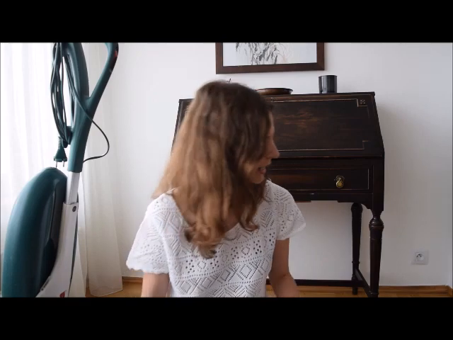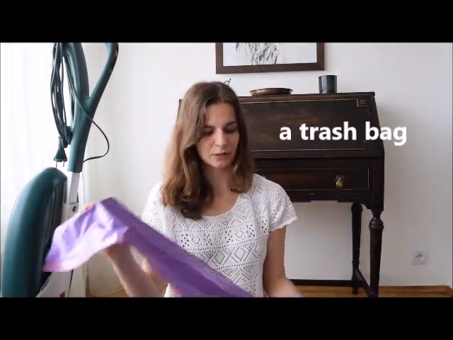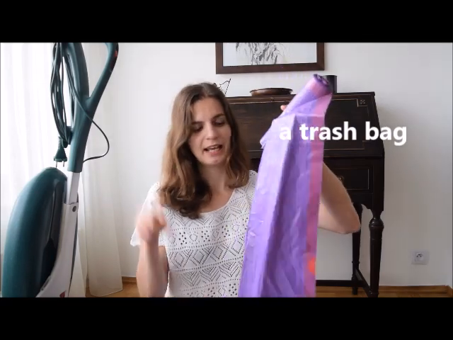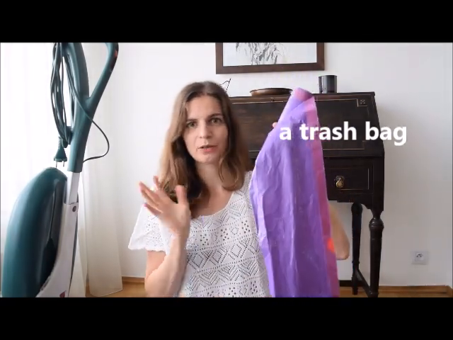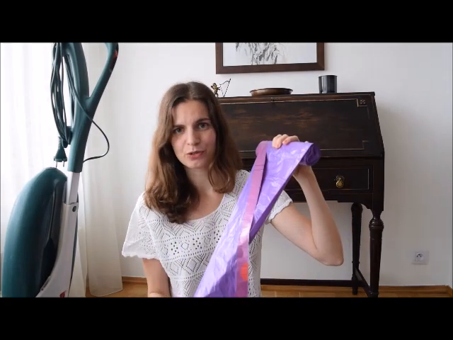Now let's say that every time I clean, I use my wet wipes, I use my paper towels, and once they are dirty, I just want to throw them away somewhere, right? In that case, I always have a trash bag. So this is a trash bag, right? And I just throw away all the things that are dirty in there. So one more time, a trash bag.